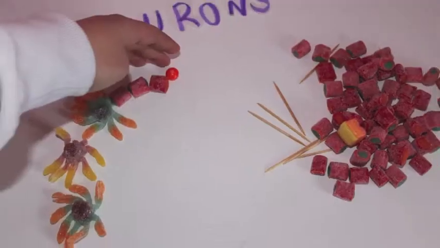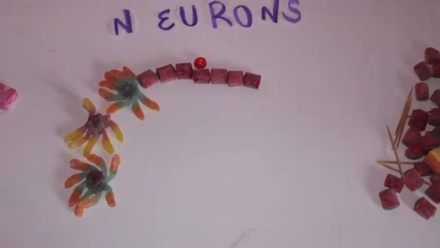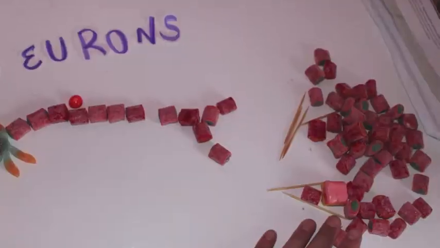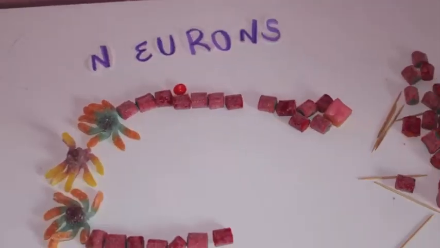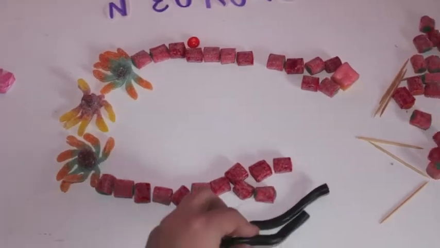Sensory neurons are parts of the PNS and take messages to the CNS. Some have sensory receptors too. What are those? They are special structures that detect changes in the environment.